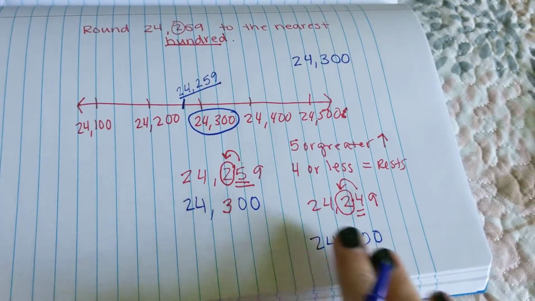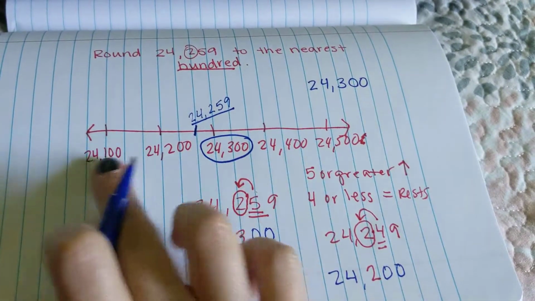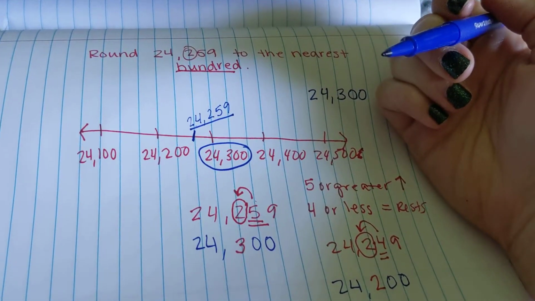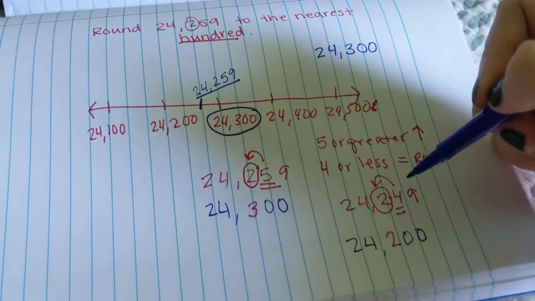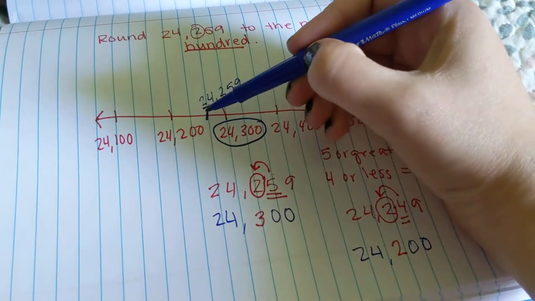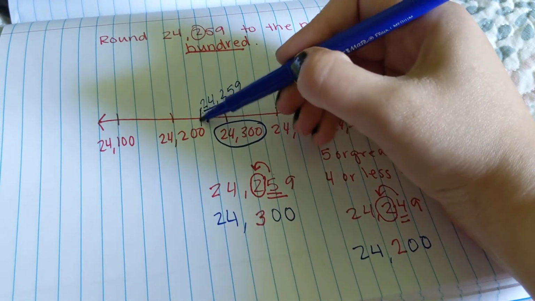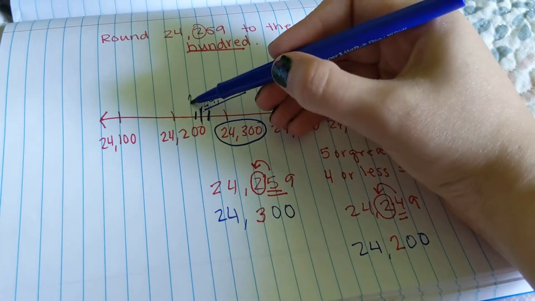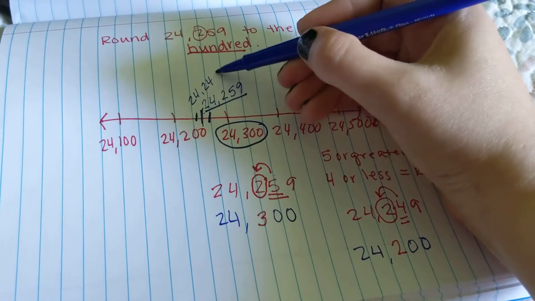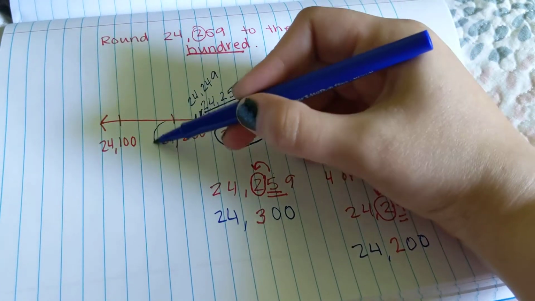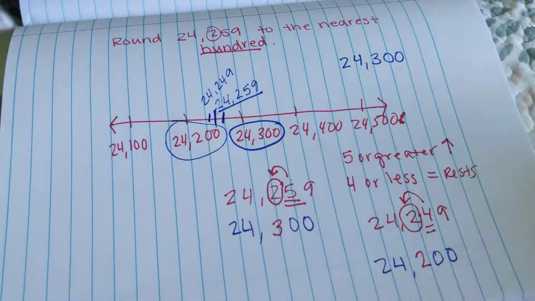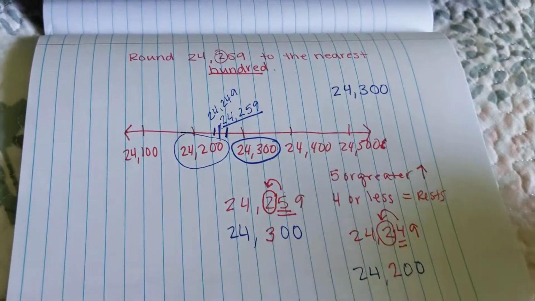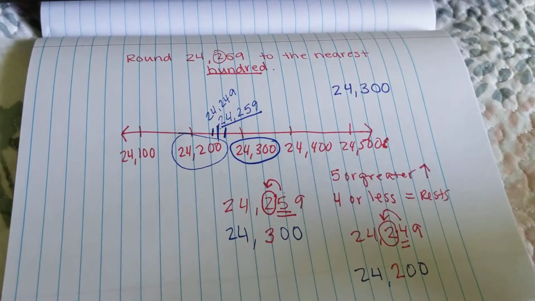But what's most important here is that they understand why this trick works. It works because on a number line, our number is closest to 24,300. If I was going to put this one on the number line, if this is our halfway mark between 24,200 and 24,300, our new number would be about right here. That means it would be closer to this number. And that is what rounding consists of.